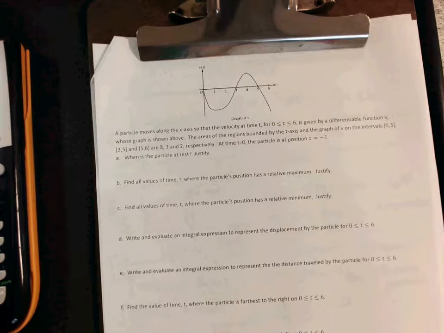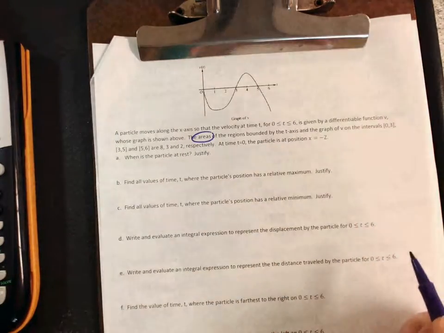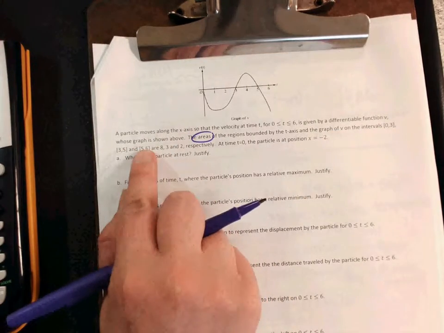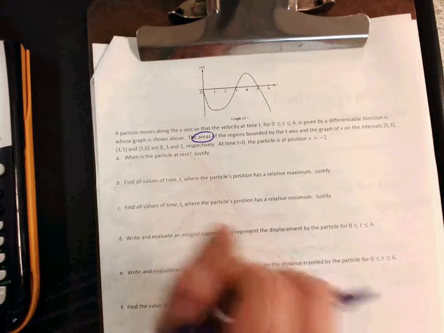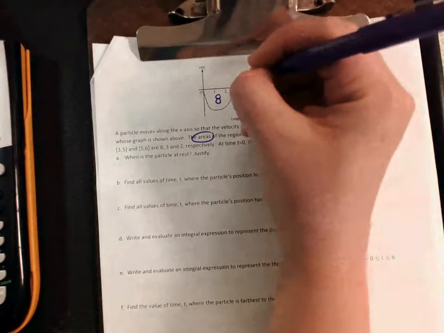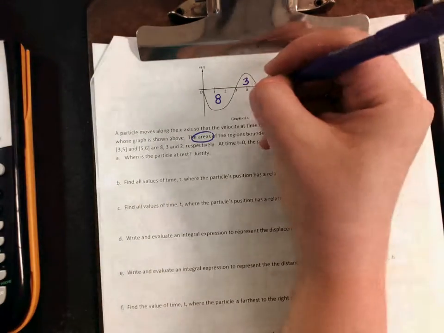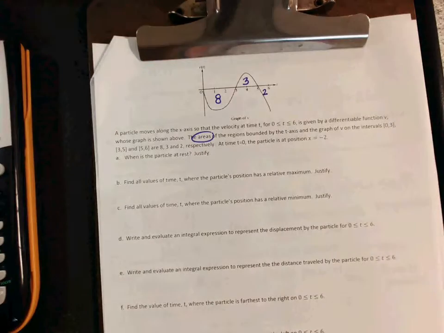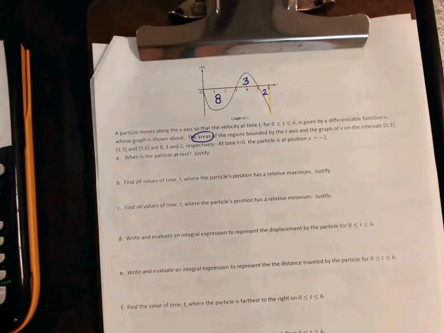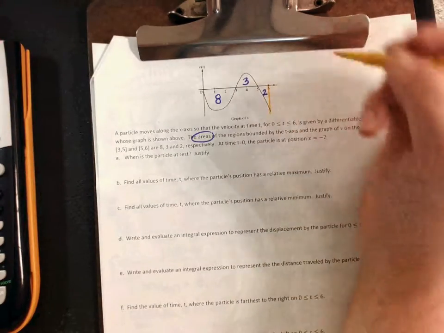Okay, so it says a particle moves along the x-axis so that its velocity from 0 to 6 is given by a differentiable function whose graph is shown above. The areas of the regions bounded by the t-axis and the graph on 0 to 3, 3 to 5, and 5 to 6 are 8, 3, and 2. Label in your graph, this area is 8, this area is 3, this area is 2. So if they give you a non-geometric graph, they have to tell you how big each of those pockets are, or else you can't do the question to begin with.